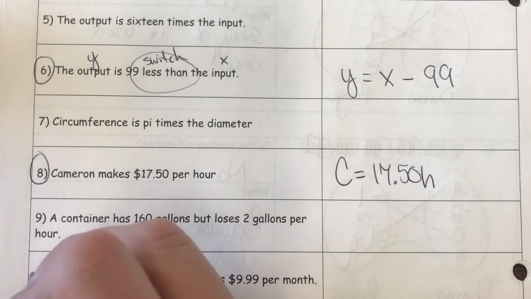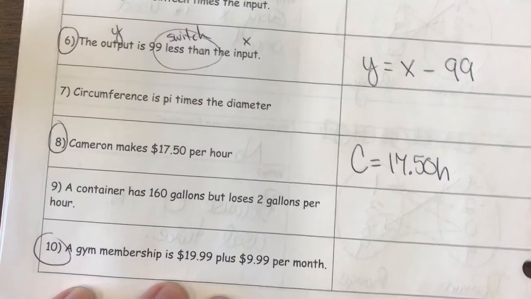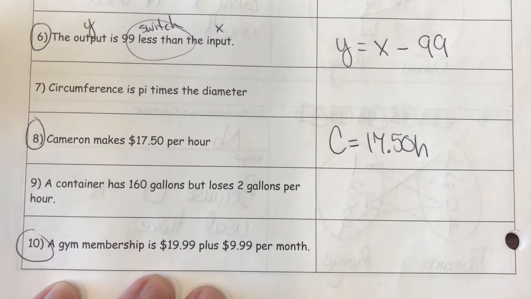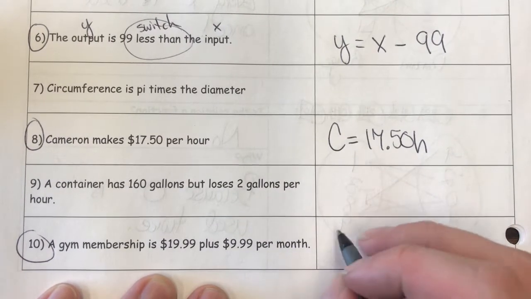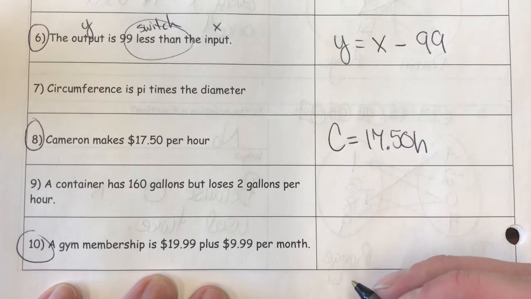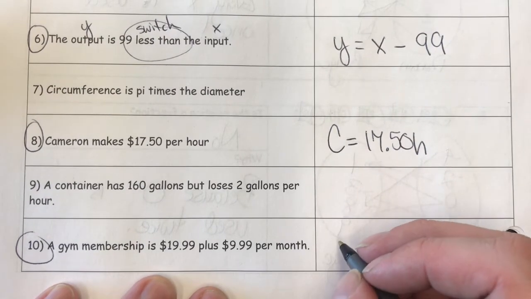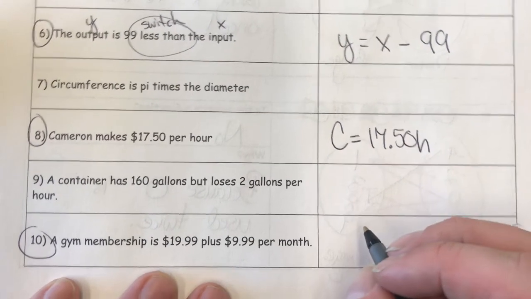Okay? And while we're at it, let's do 10 together. A gym membership is $19.99 plus $9.99 per month. I'm going to use G for gym instead of M because I see month is going to be used over here and I don't want to use M twice. This isn't an M&M situation. Marshall Mathers, or Mars and Mars, I think it is for the chocolate candies.